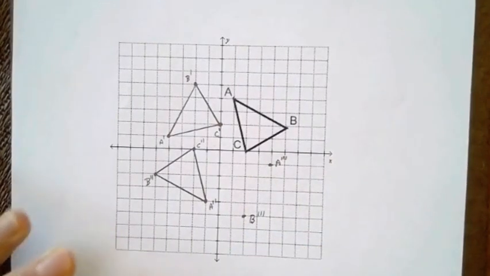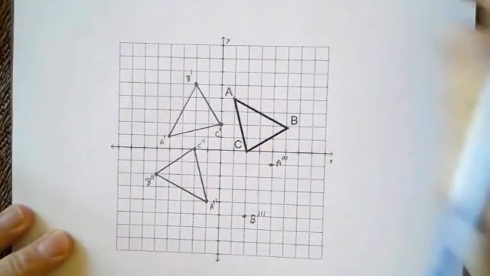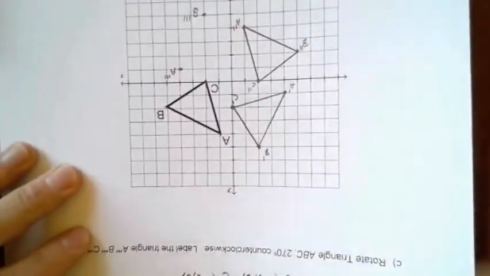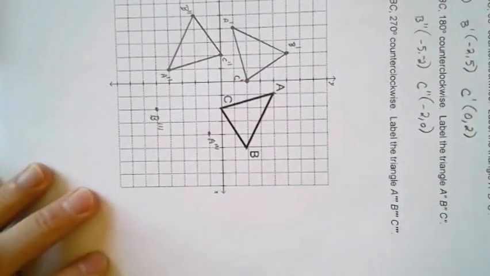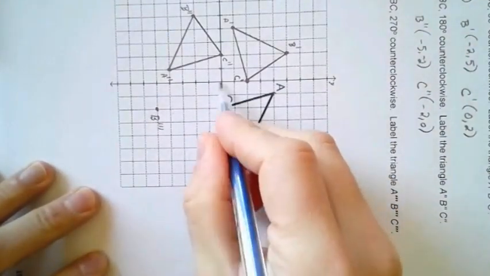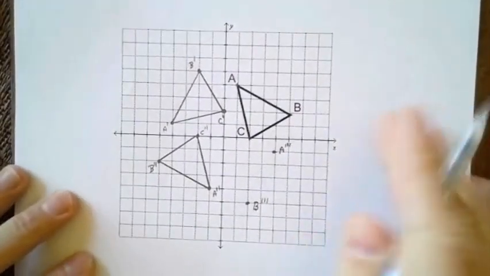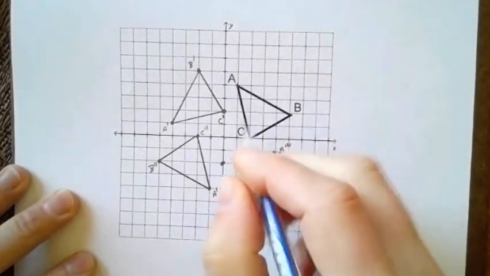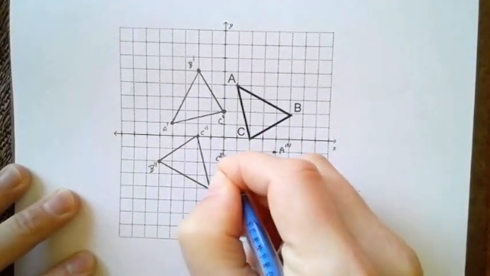And now one more for point C. So again, rotate your paper counterclockwise, 90, 180, 270. Point C is 2 units down from the origin. So if I put my paper back the normal way, 2 units down right here, this is where point C triple prime will be located.